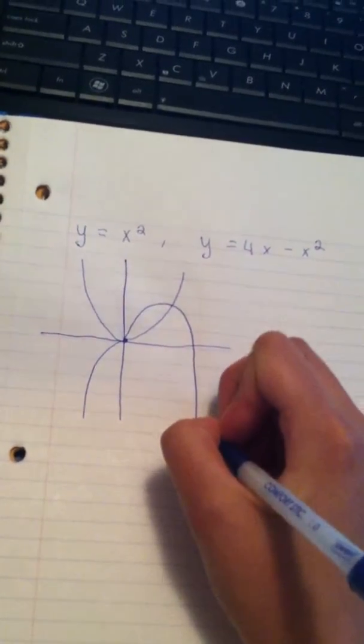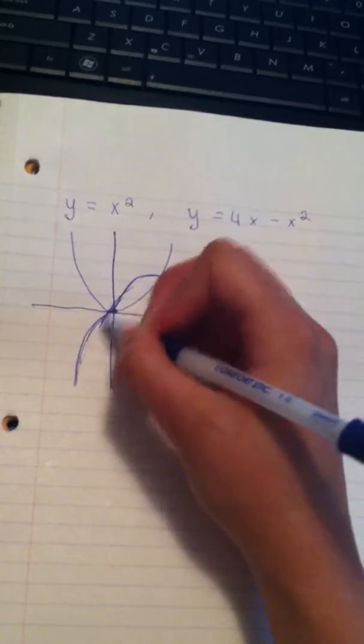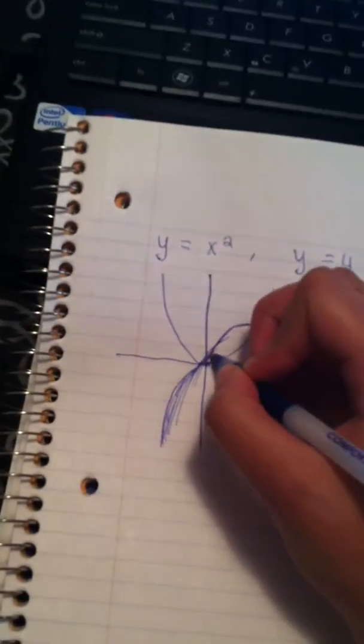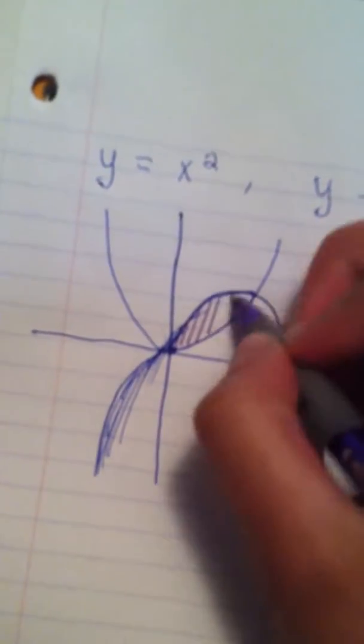like this. It's kind of like an upside down parabola. Anyways, so you can see the area, which is this enclosed part right here.